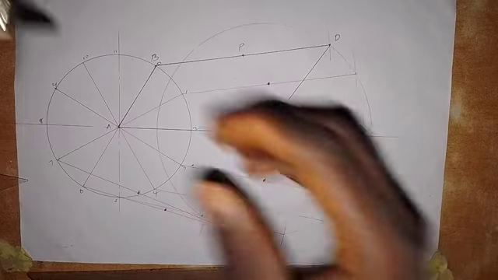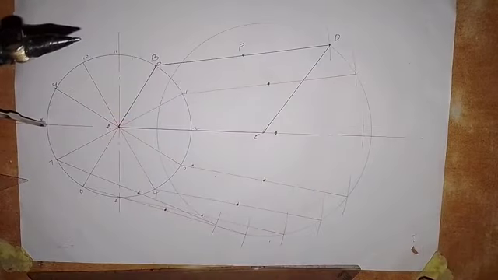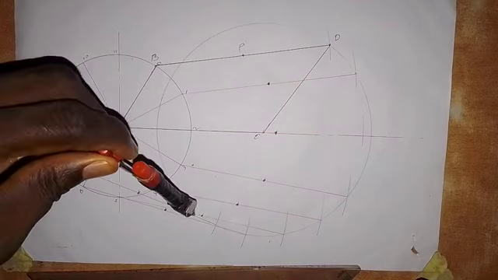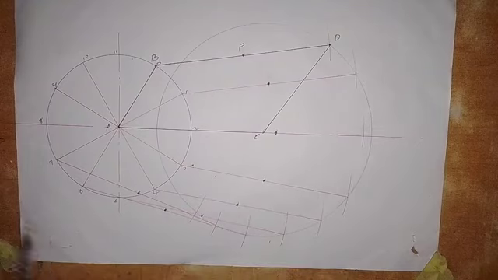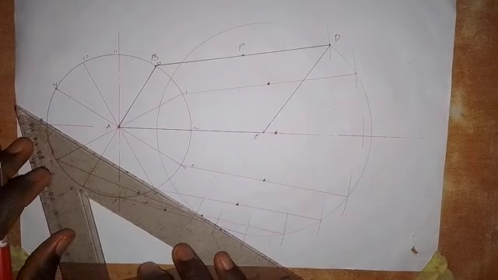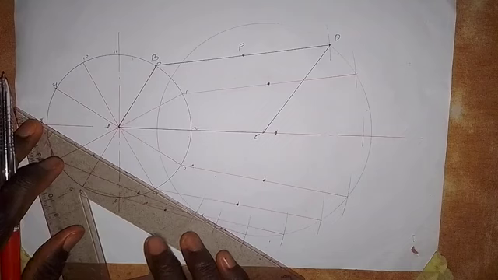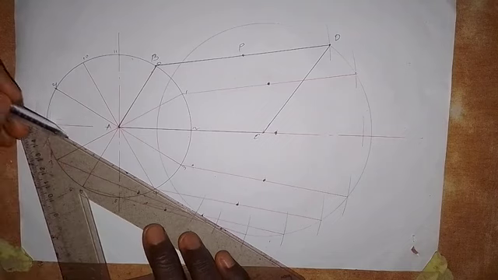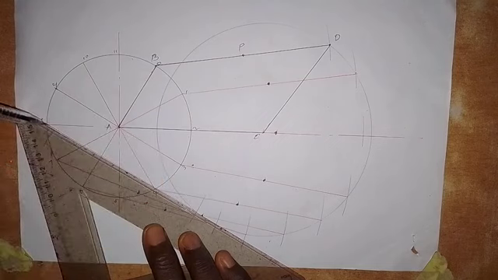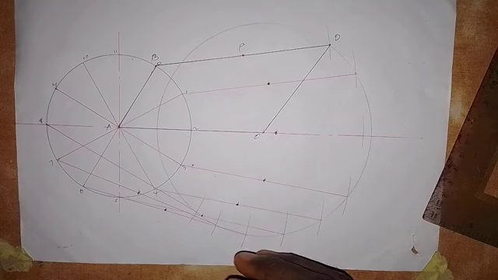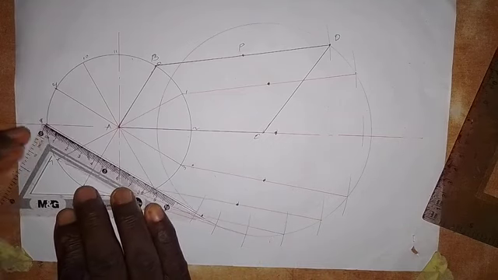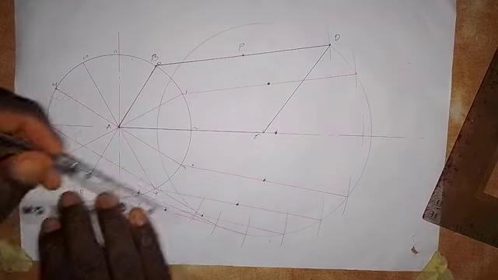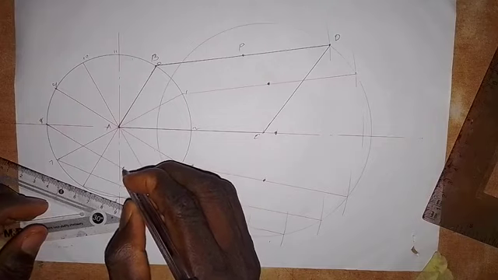Alright, so then we move to point 8. With that same 120, put at this point. So make an arc here. So that's the new point D. So we draw a line from 8 to this point. So then we have this. Then we take a measurement of 60 from point 8. So this is 60 millimeters. So we have the new point P here.